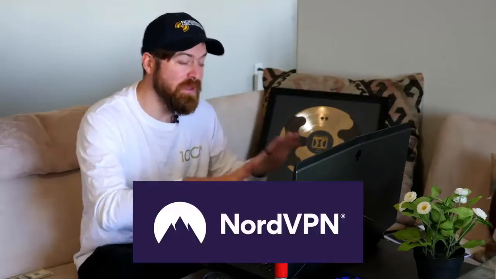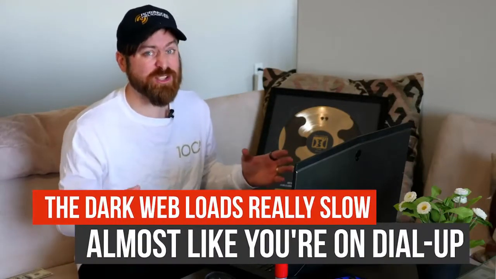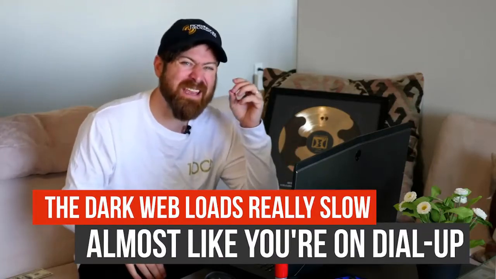I have NordVPN on my other computer, my desktop, which I have at home. This is just kind of like my burner teaching computer. It's a laptop, so I just didn't take the time to install it on this. But basically, NordVPN will give you those additional layers of security and will make it faster, because as you'll notice, the dark web will load really slow. I preloaded these pages. It's like being on dial-up.